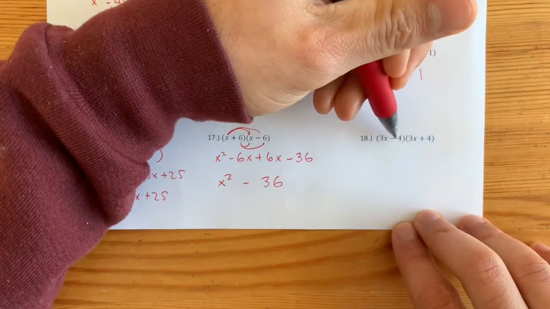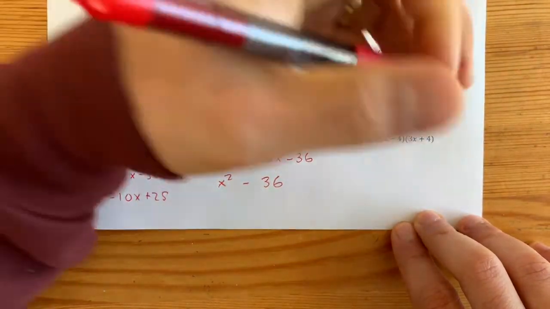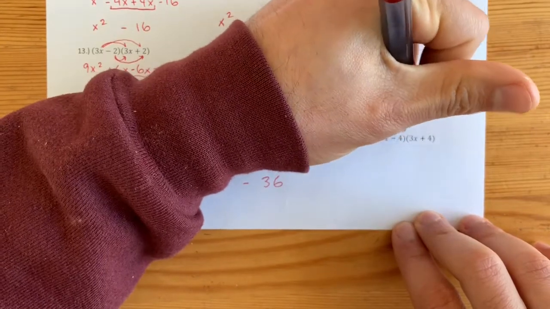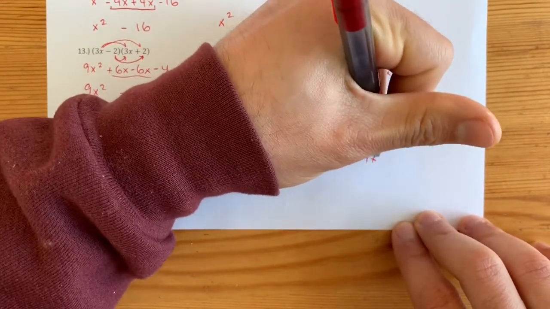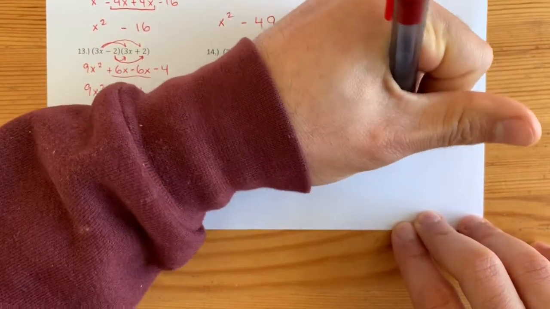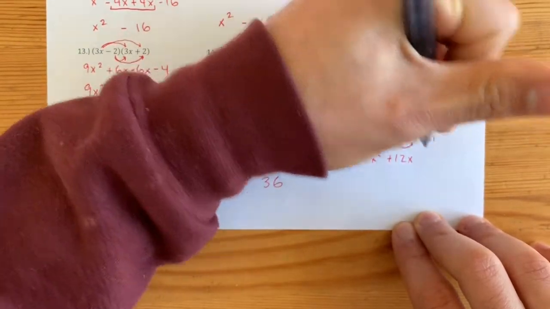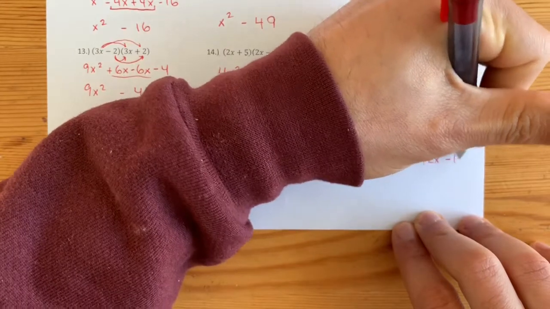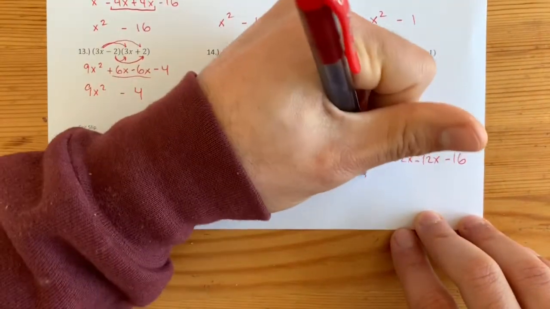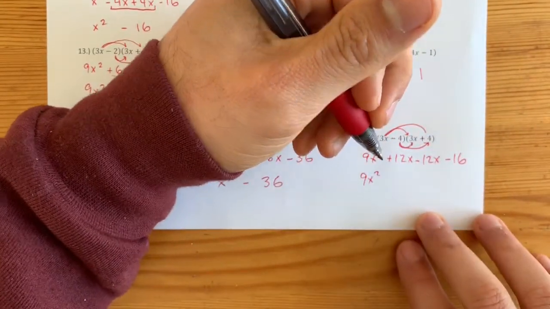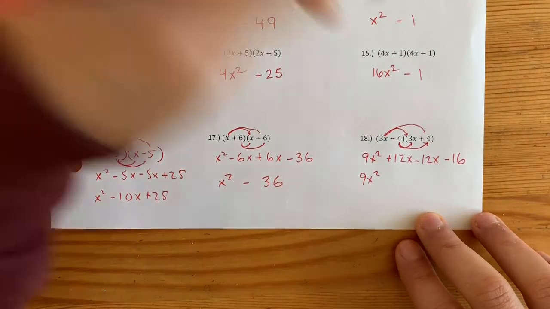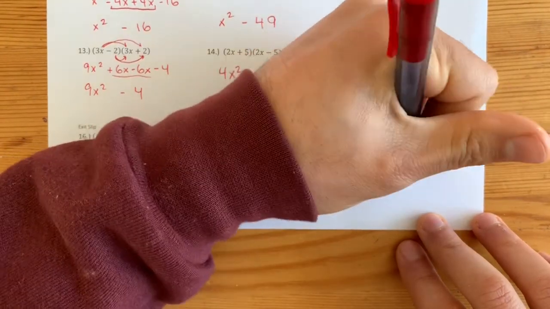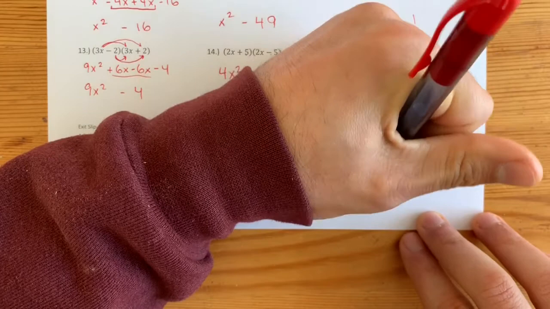And then last, I got another situation where one's plus, one's minus. So when I FOIL this, that'll be 9x squared, 12x, and then minus 12x, minus 16. So 9x squared plus 0, and then minus 16 is my answer.